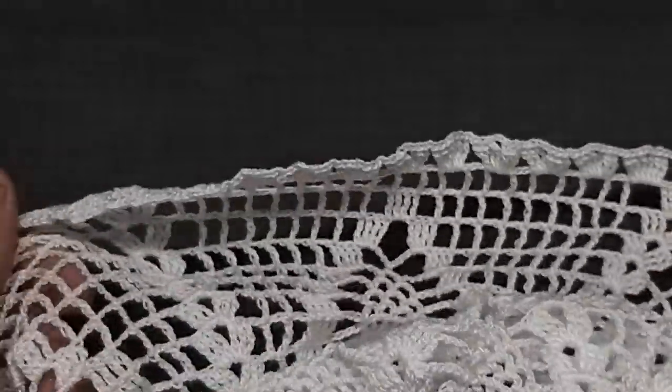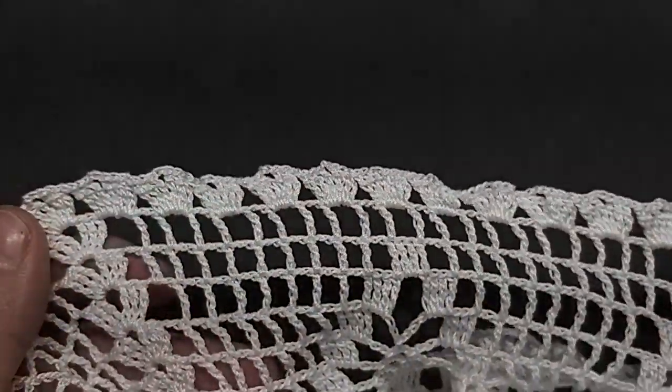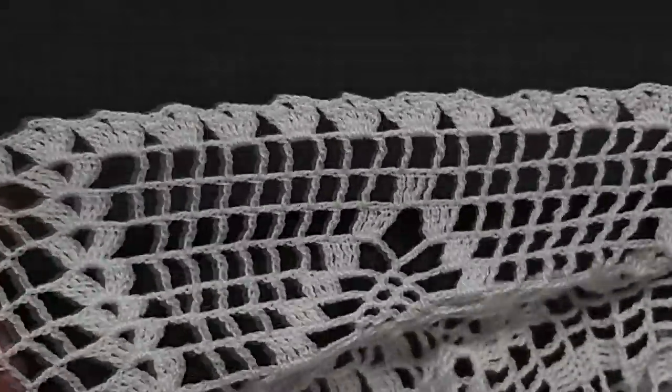And then I will stretch it, spray it with a large starch and iron it, and we are done.